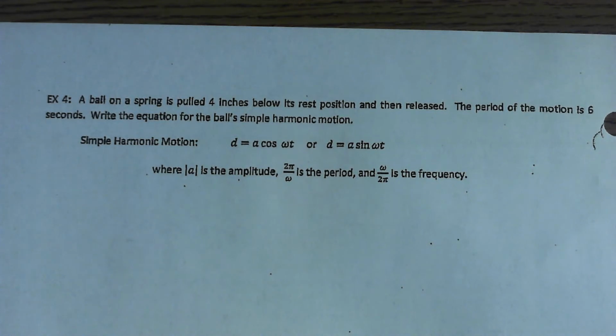So based on this scenario with the ball being pulled 4 inches below its rest position and then released. So when it's released, that starts the activity. Would this be a sine or a cosine?